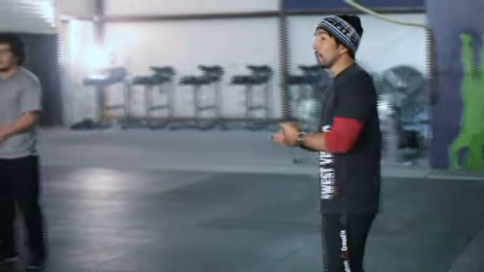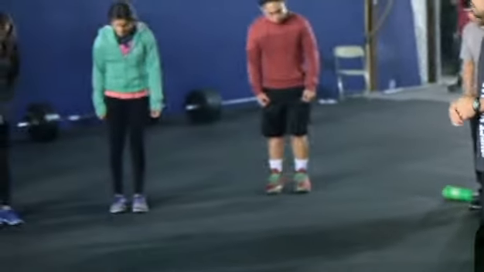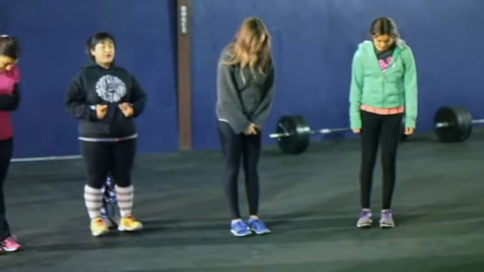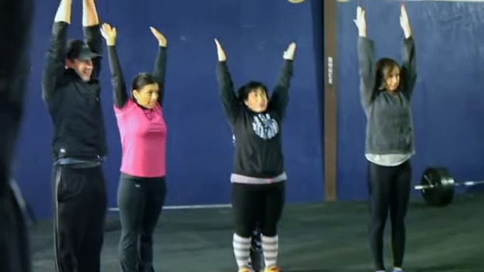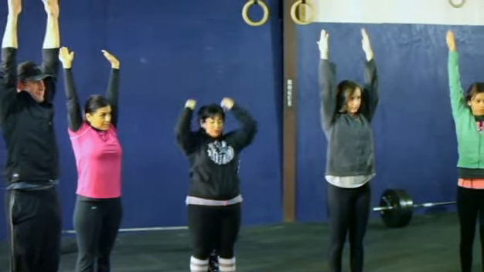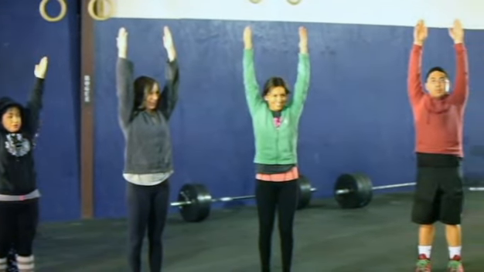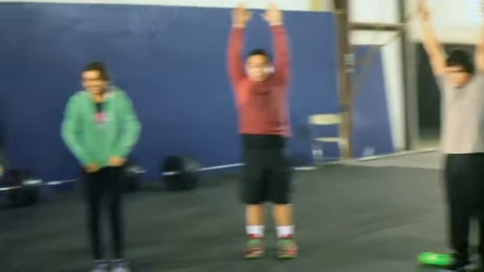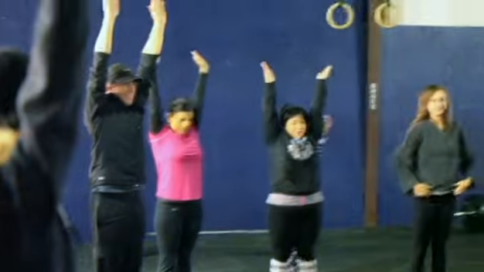Everybody get your feet straight. Look down. Feet straight. Okay? Raise your hand, arms above your head. Elbows straight, elbows straight. Did you brace? Everybody brace? If you didn't brace, do 1 burpee. All right. What are we trying to work on here? Okay, so make sure you brace.